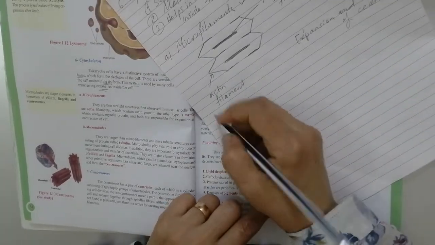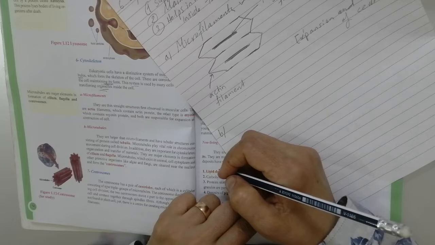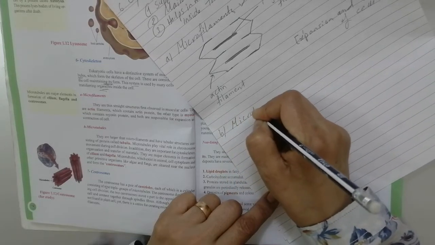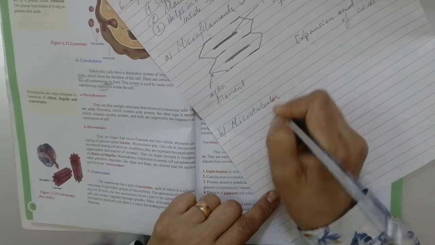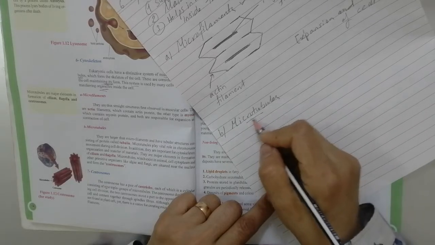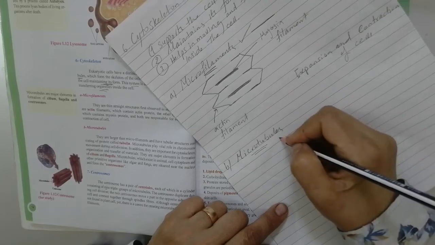Now we come to the second type of cytoskeletons. It's the microtubules. So we have microfilaments and microtubules.